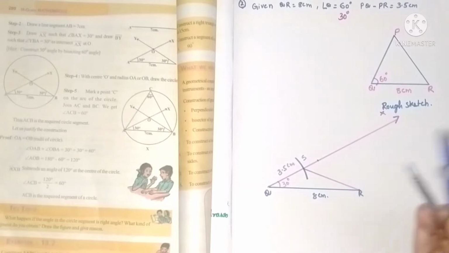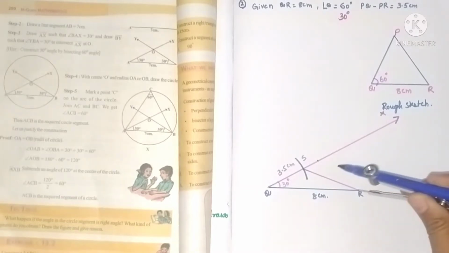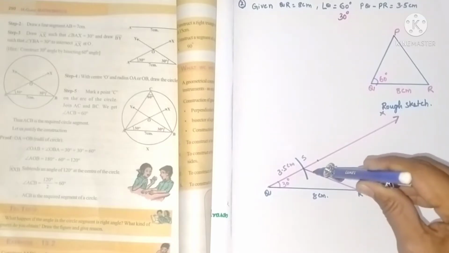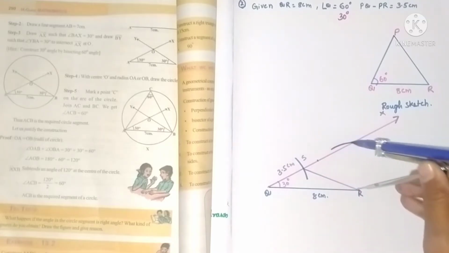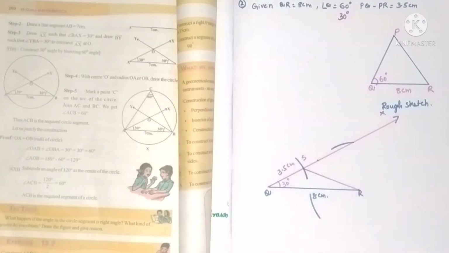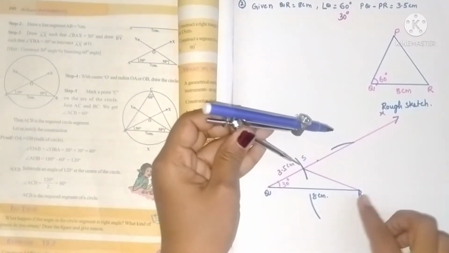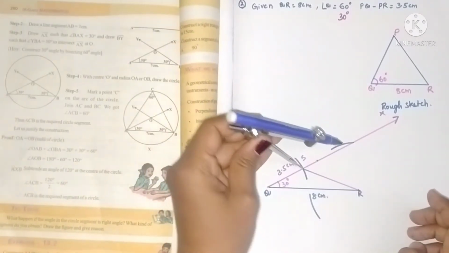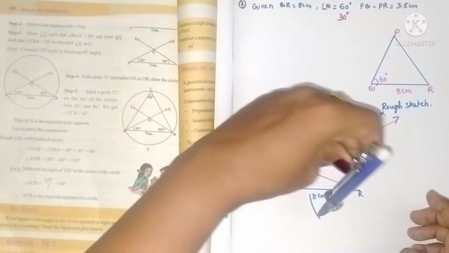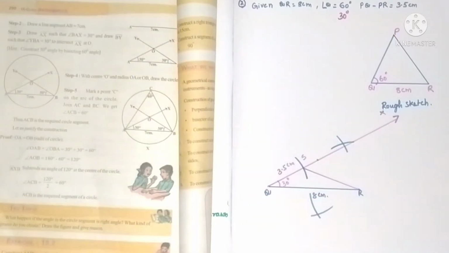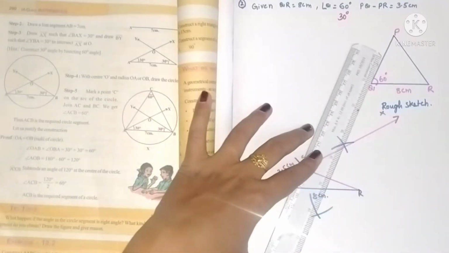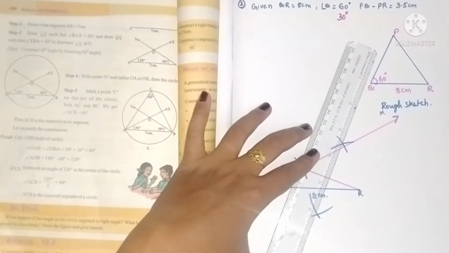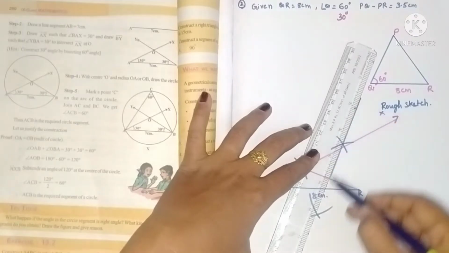Now take the compass and draw the perpendicular bisector to QS. Take more than half and draw arcs on either side of the line. And from S also with the same radius draw the arcs. Draw a line like this.